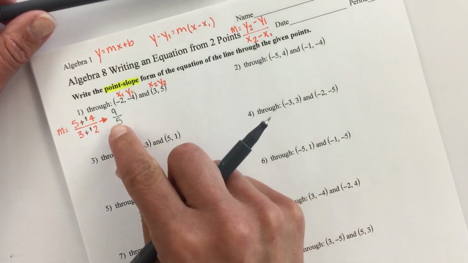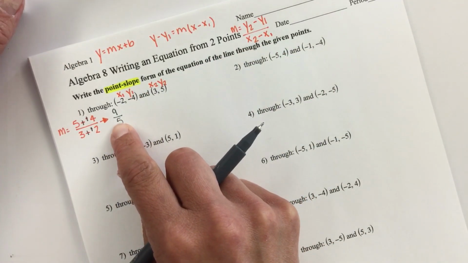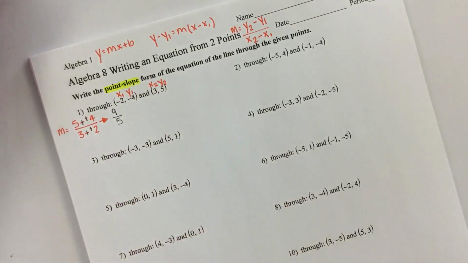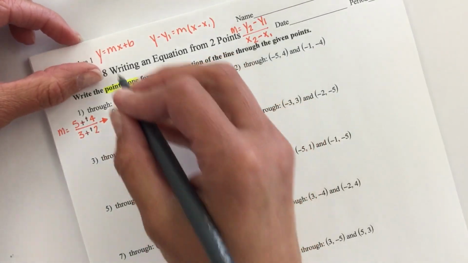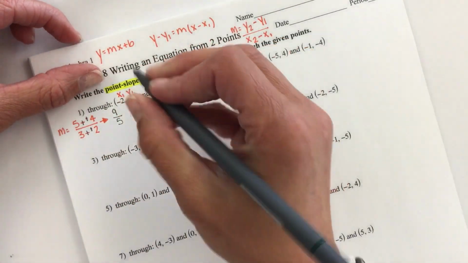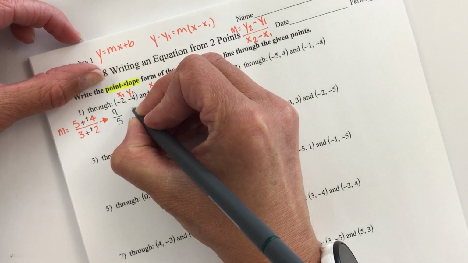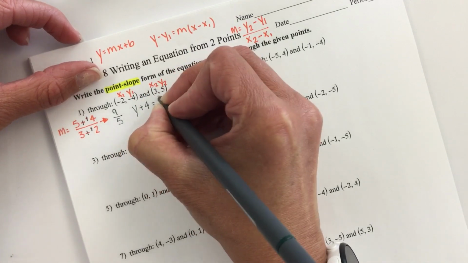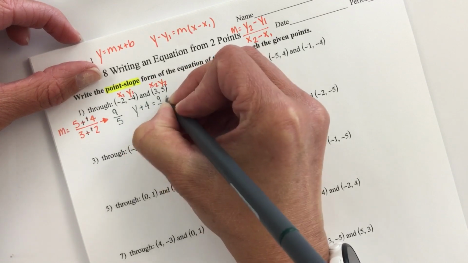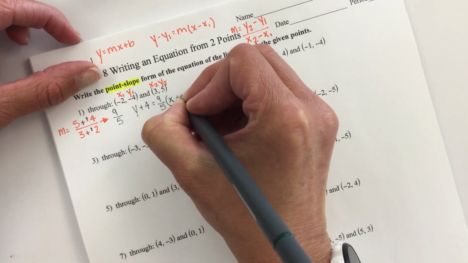Okay, so now you have a slope and you have 2 points. It does not matter which point you use to write your equation. So I'm actually going to do it both ways. If I use the first ordered pair, my answer is going to look like this. Y plus 4 equals 9/5 x plus 2.